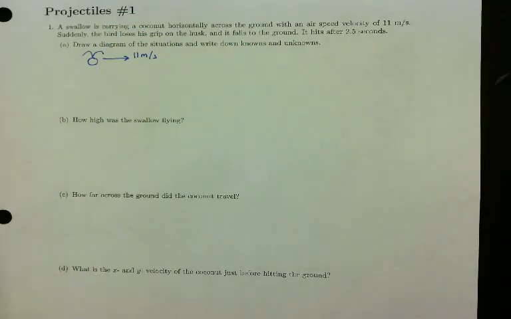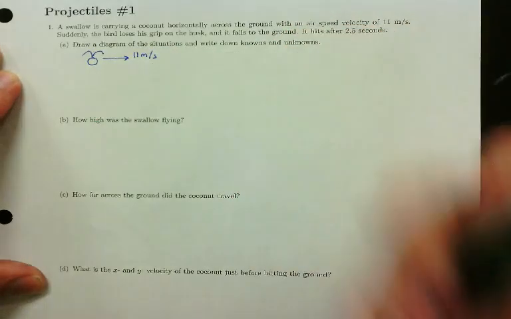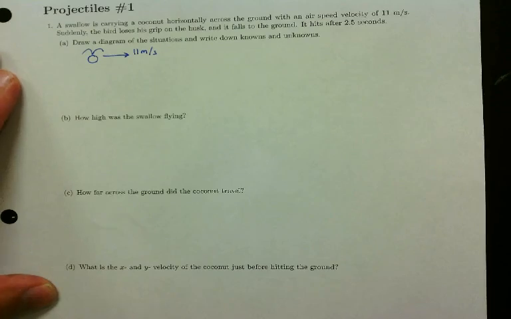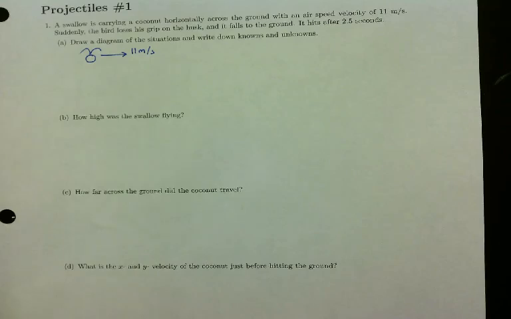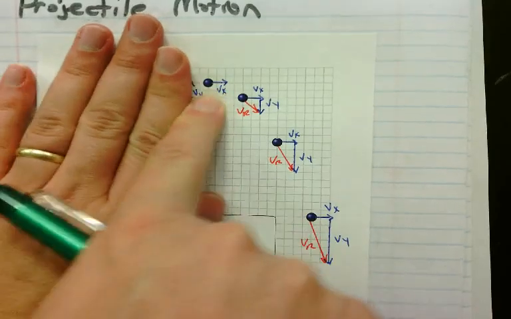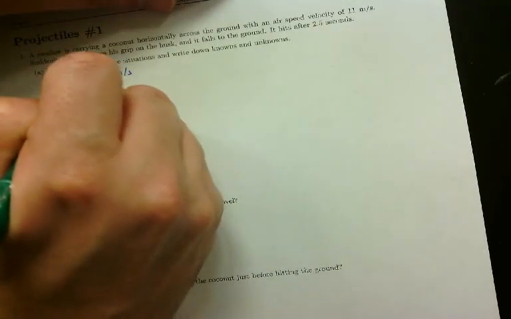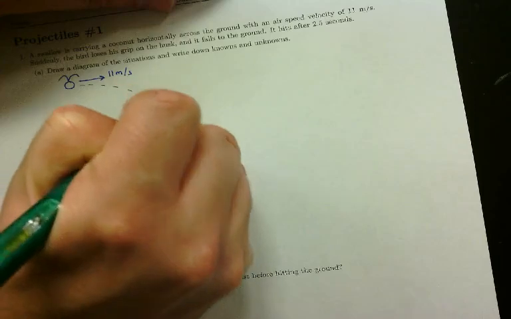Now let's think about what's going to happen when the coconut falls. Think about which direction it's going to go. If I'm going 11 meters per second, is it going to go straight down? No. It's going to do the projectile thing that we have seen before. It's going to be kind of like the second half of this motion. If it's going 11 meters per second at the top, it's going to fall like this in a curve. So I'm going to draw that curve.